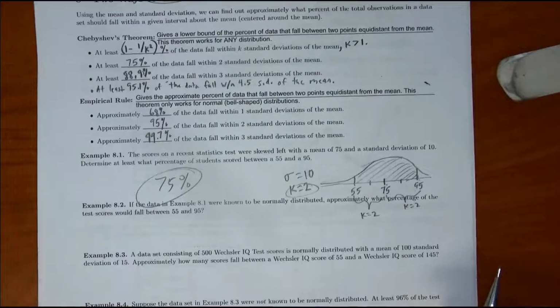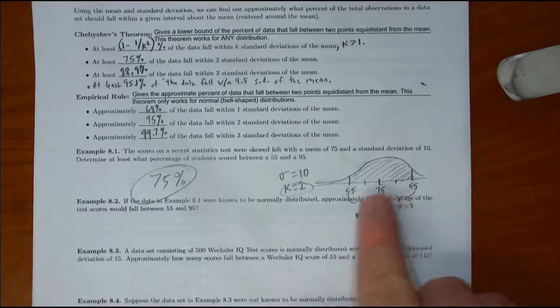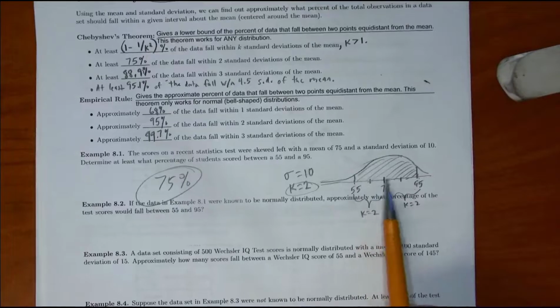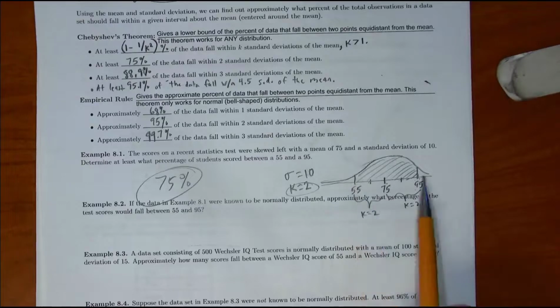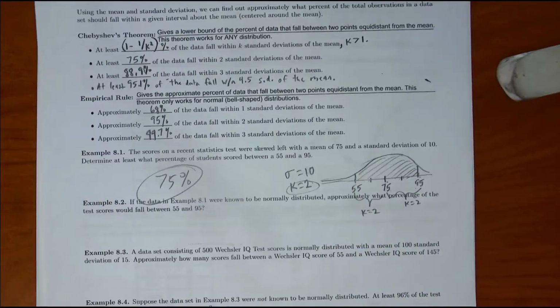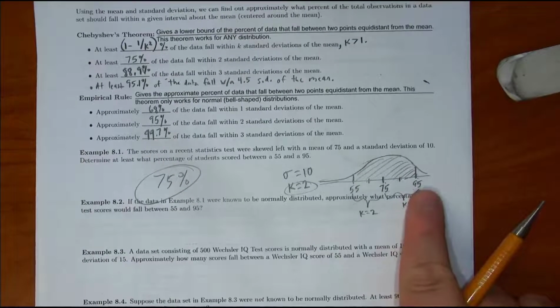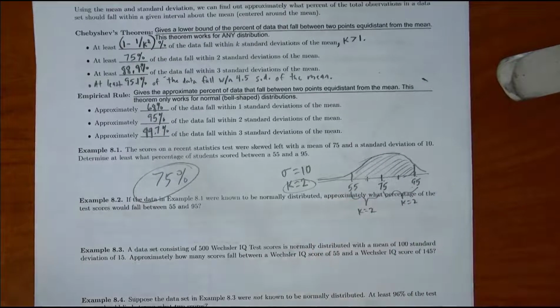So all you have to do there is find the correct value of k. Now, a common mistake here is to say 4 standard deviations because it's a span of 10 plus 10 plus 10 plus 10 to get from 55 to 95. But you're not talking about the whole distance. You're talking about the distance from the mean to either the greatest value or the lowest value. Okay? So that's one way we're going to use Chebychev's theorem.